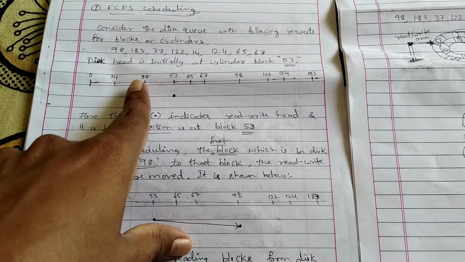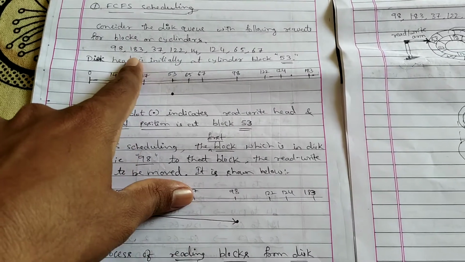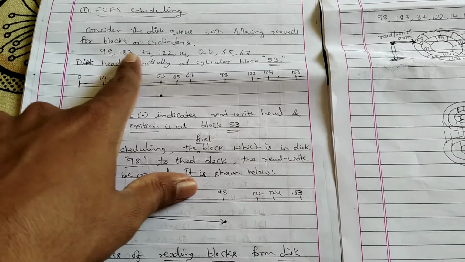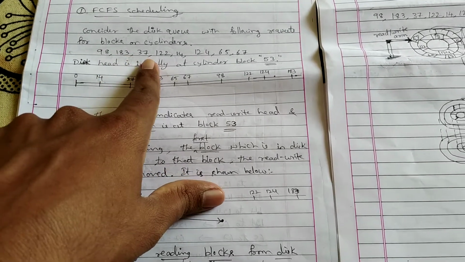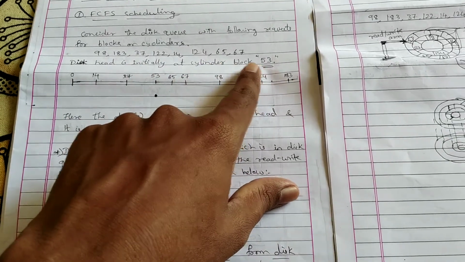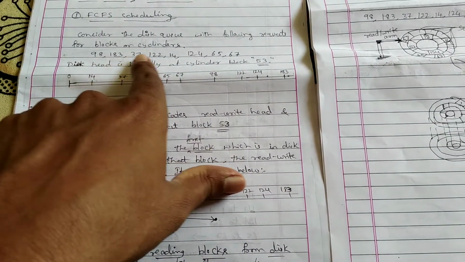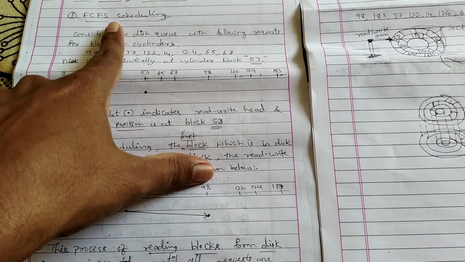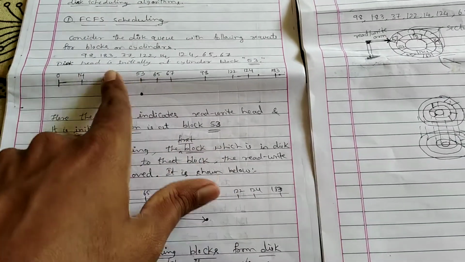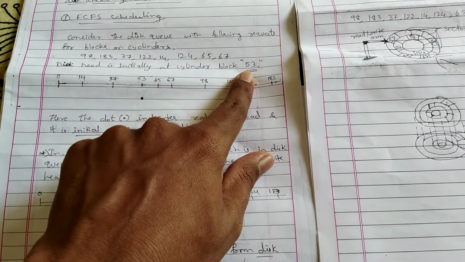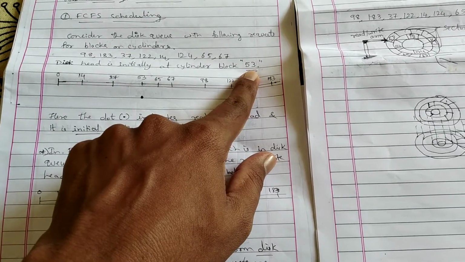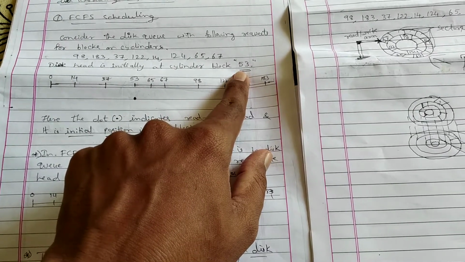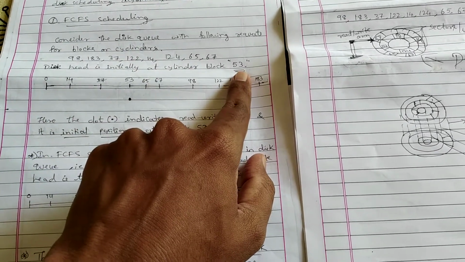Your read write pointer will provide service for the first block, 98, next 183, next 37, and so on. That's the order in which the requests are made, and in that same order the disk will provide the service. They will also give one more statement: the initial position of your read write pointer. Here in the example, the initial position of the read write head is at block 53.